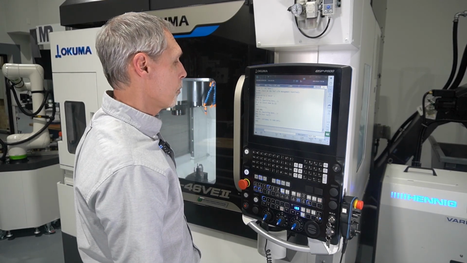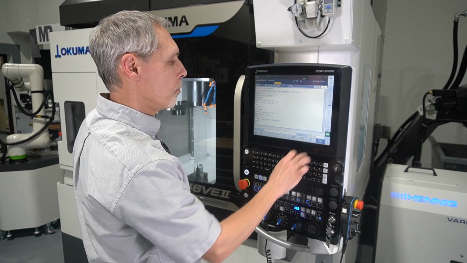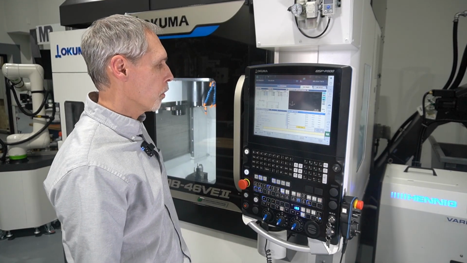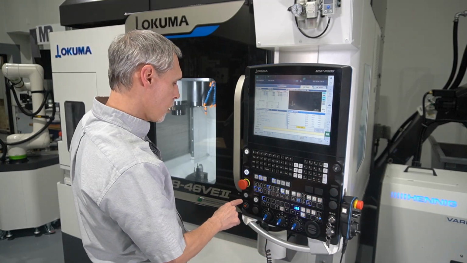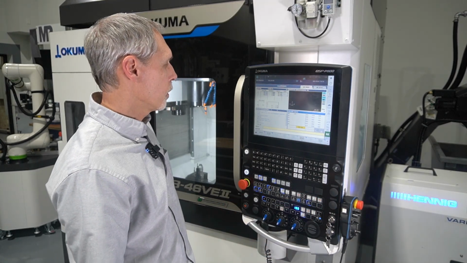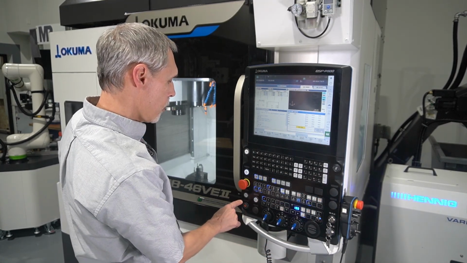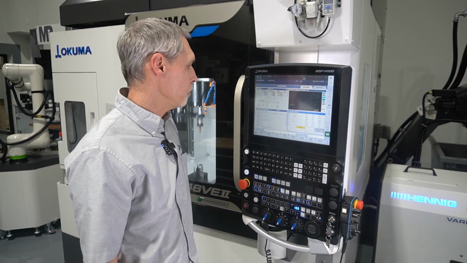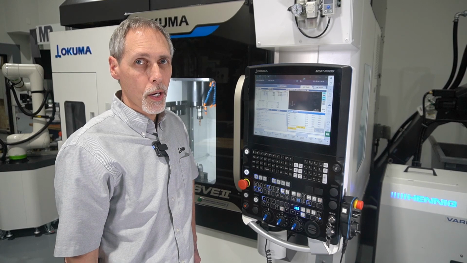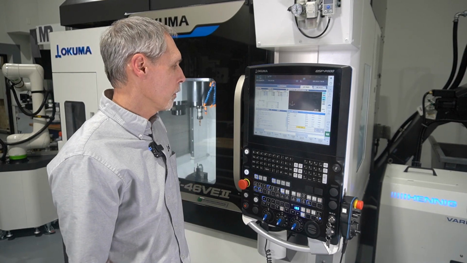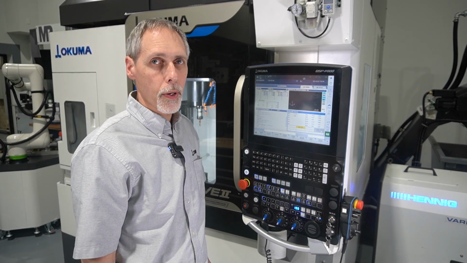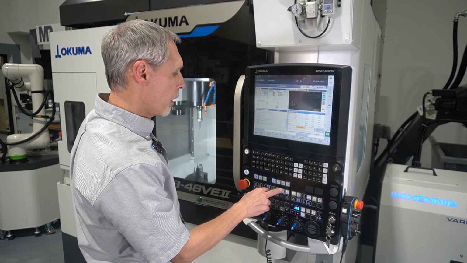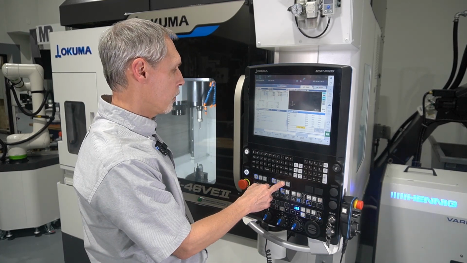So from this point, let's do a select and quit. We'll call up the program and we can run the program. So all it's going to do is auto mode, cycle start. It's going to go get my tool 150. It's going to do a short dwell to simulate some cutting. It's going to change to another tool and the program is done. So I'm going to run this a couple of times and watch the tool data count down.